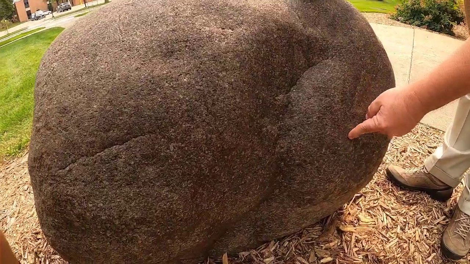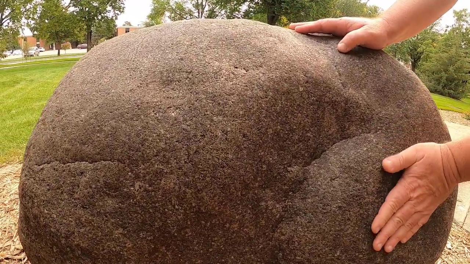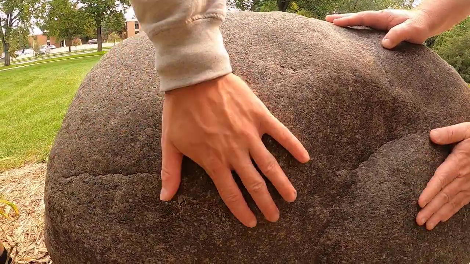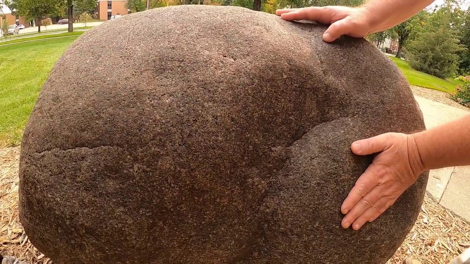Okay, so here's a challenge. I want you guys to be rock petters. Come out here and take a picture of yourself petting the rock and email it to me. There's your challenge.